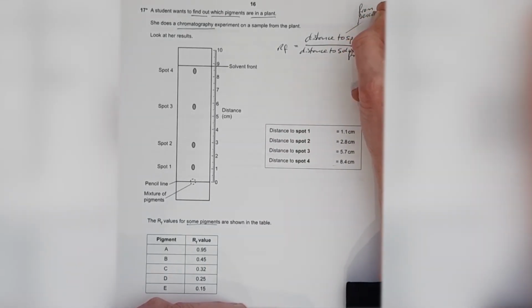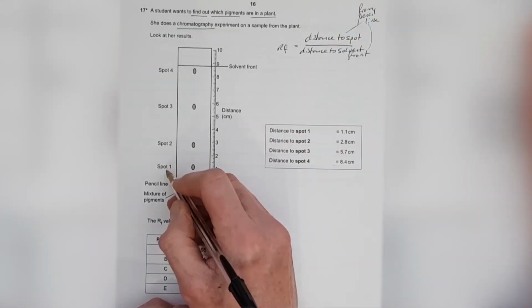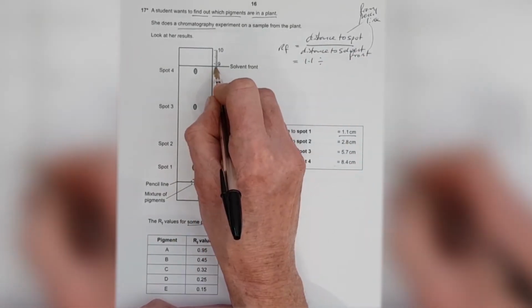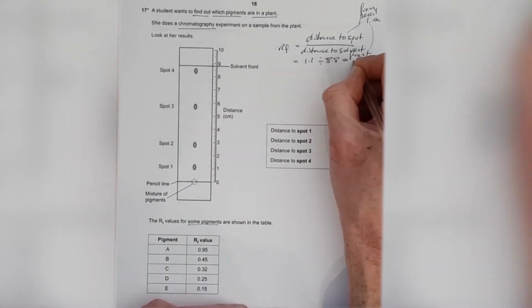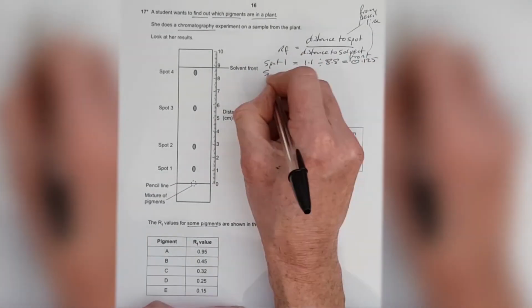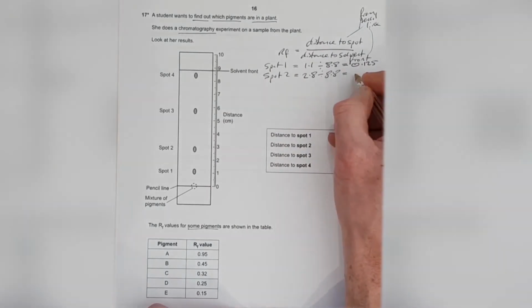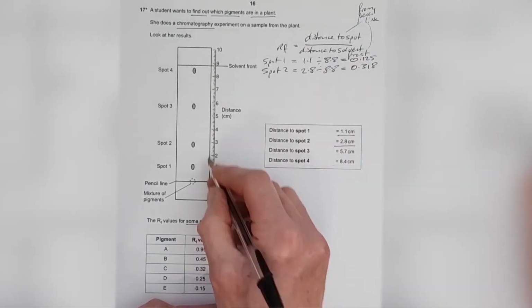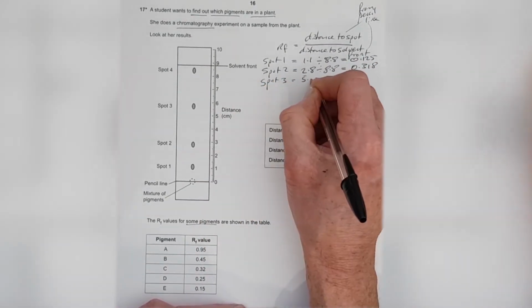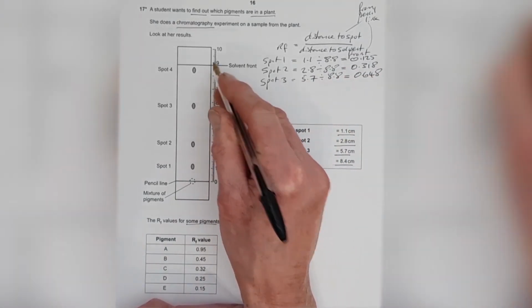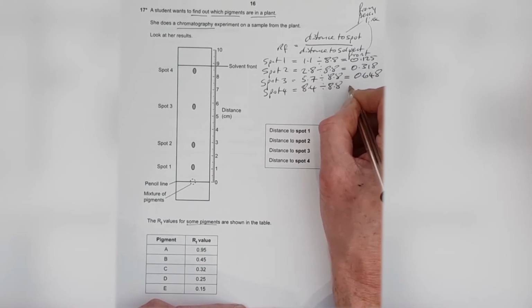This is all measured from the pencil line down the bottom. So we can measure it using the distance up the side. The solvent, in each case, goes as high as 8.8 centimeters. And we get the values for spot 1, spot 2, 3 and 4.